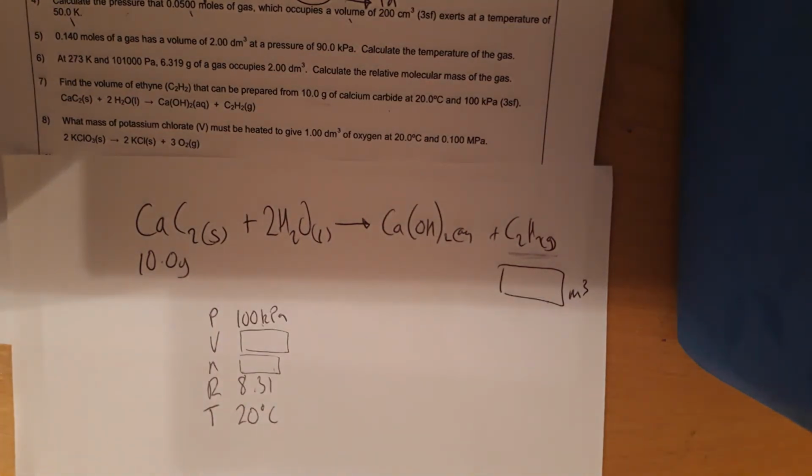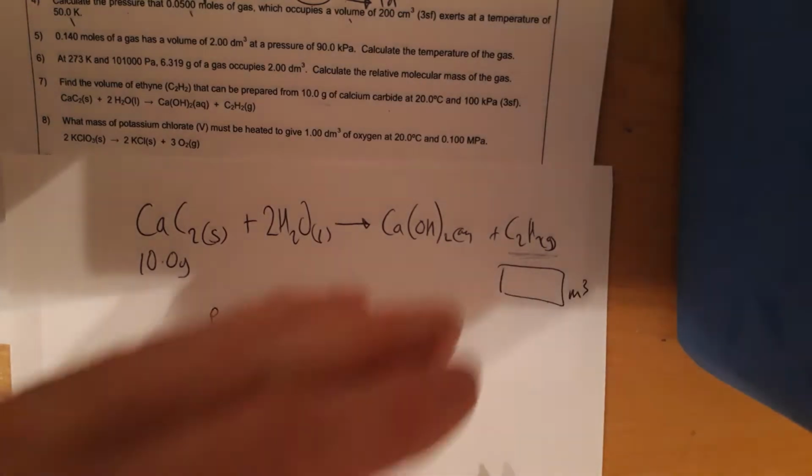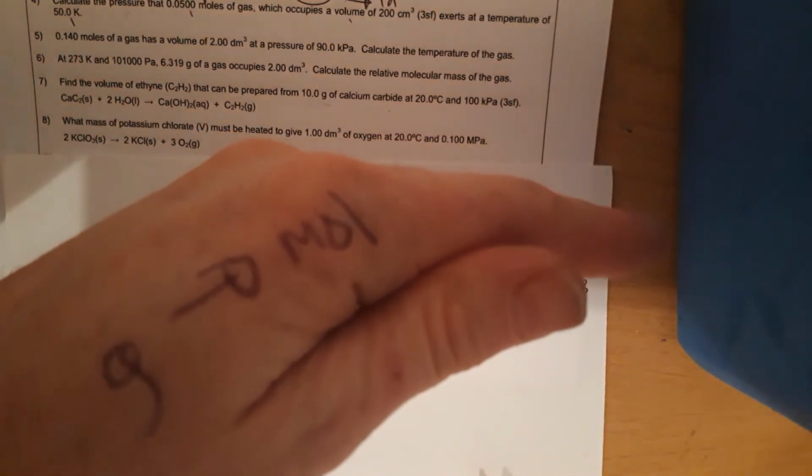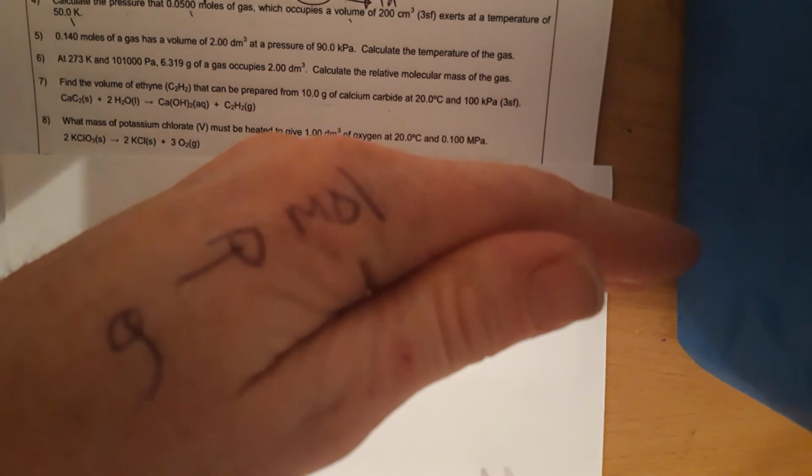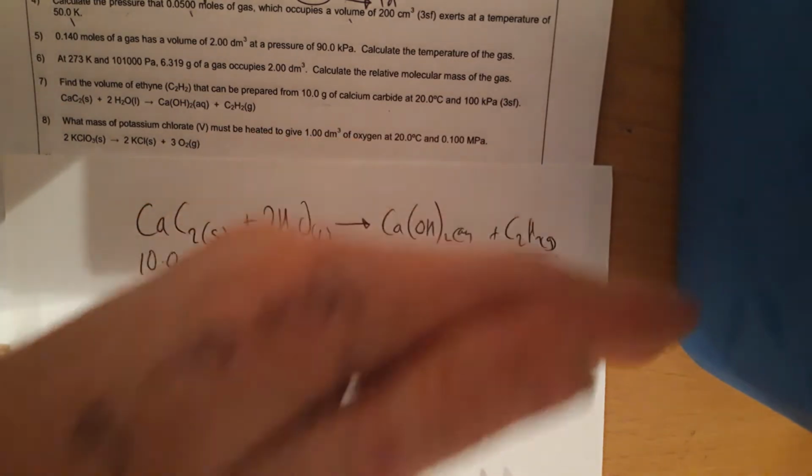And I've said to you in the class, make sure if you're going to cheat in the exam, make sure you get that tattoo. Turn grams into moles. There we go. I literally just wrote that on my hand. That's the sacrifice I make for you.